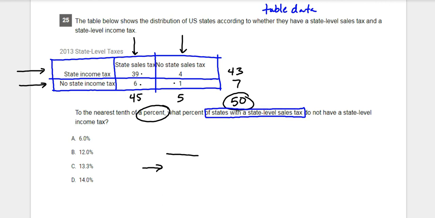Whatever comes after that word of, that is going to be the bottom number. So what percent out of states that have a state level sales tax? Well, a state level sales tax is this column.